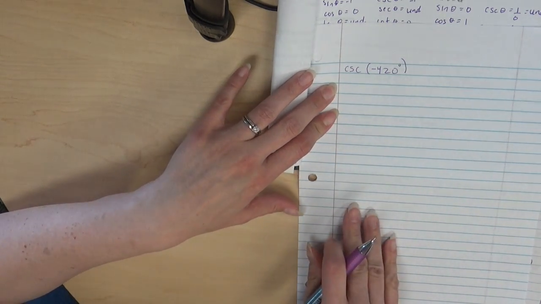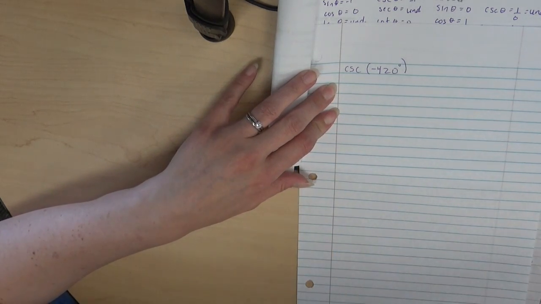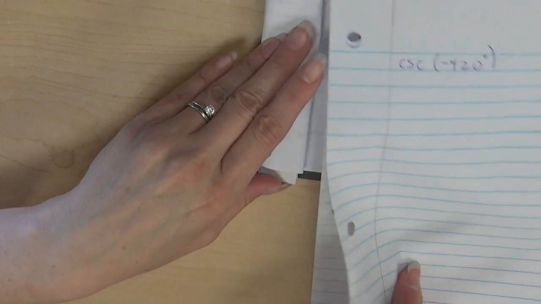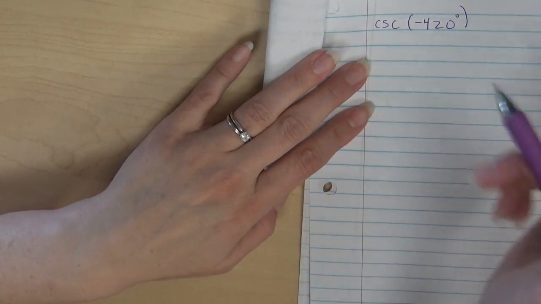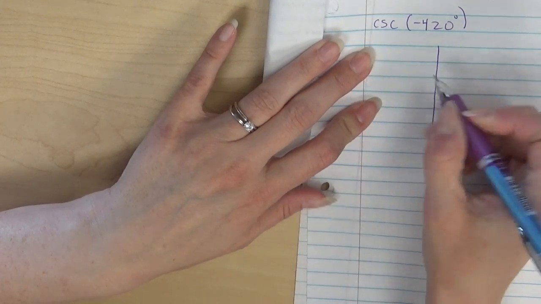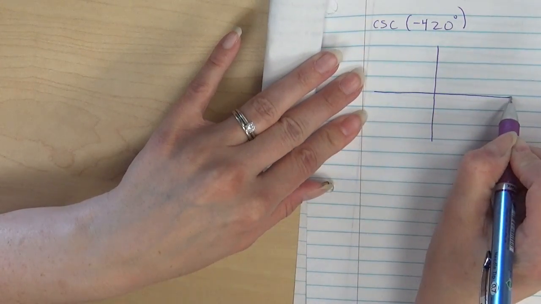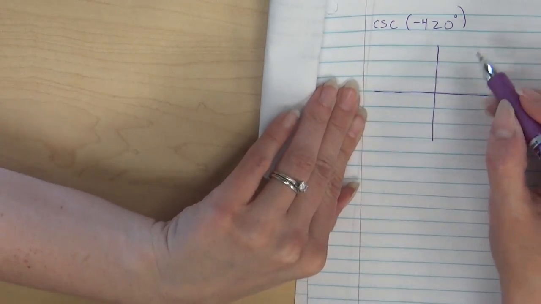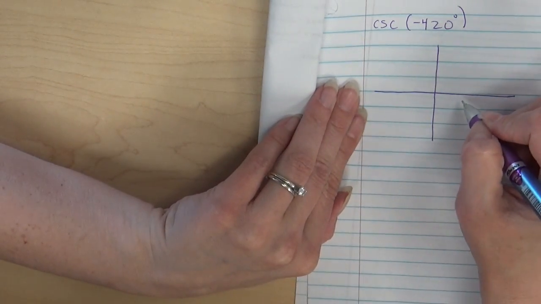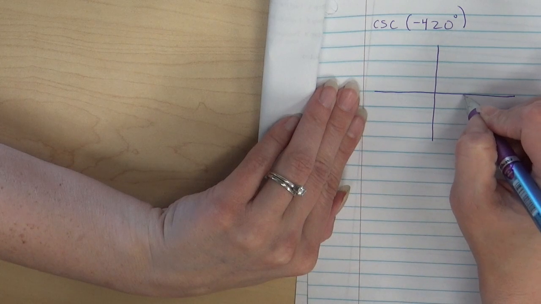Okay, so to find cosecant of negative 420 degrees, the first thing I need to do is find my reference angle. So if I draw a picture, negative 420 is a negative angle, so I'm going to be going clockwise, starting over here.